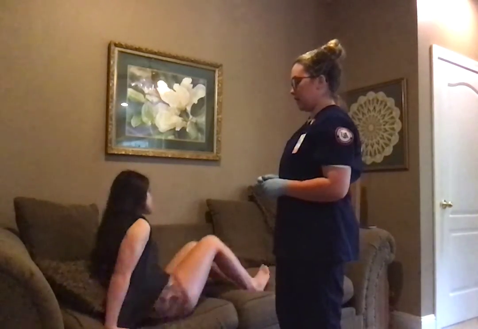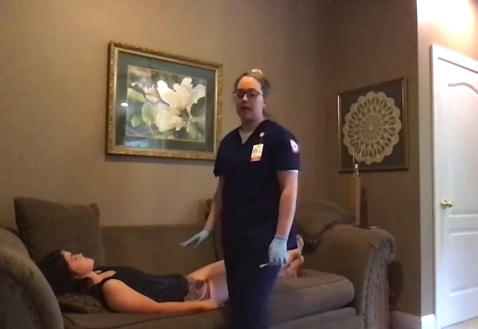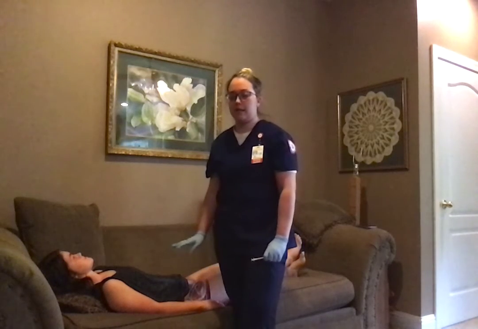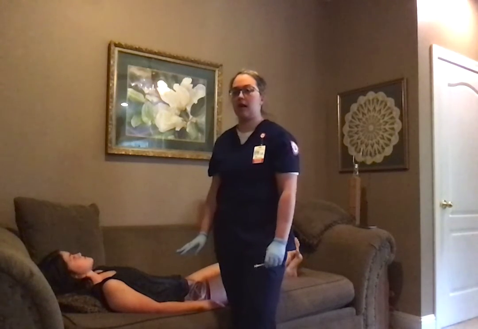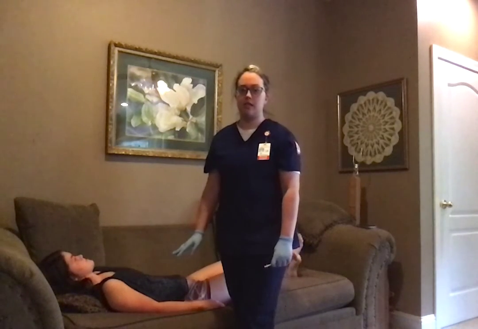So the next injection site that I'm going to talk about is the abdominal injection site. This is a subcutaneous injection site, and it is preferable for patients that have to have multiple injections for medications such as insulin or heparin.